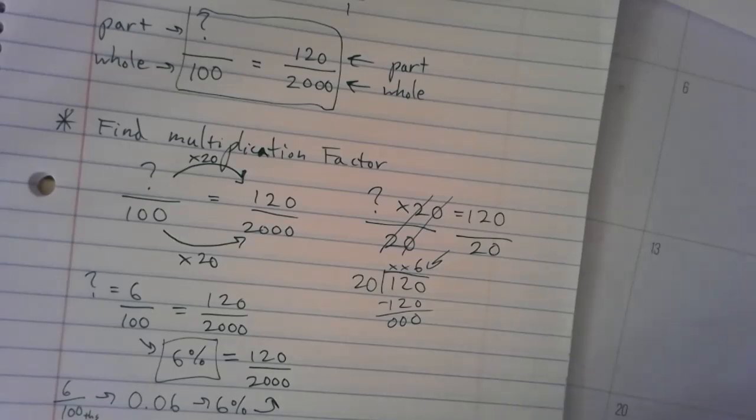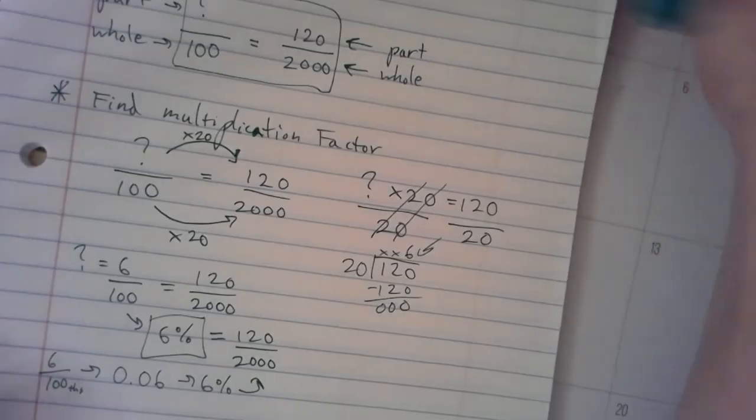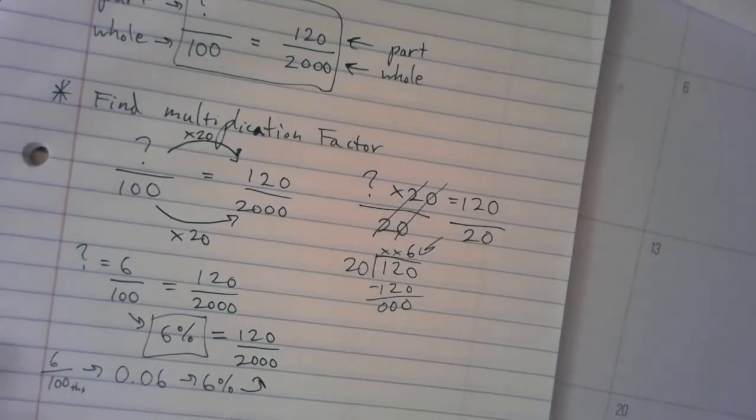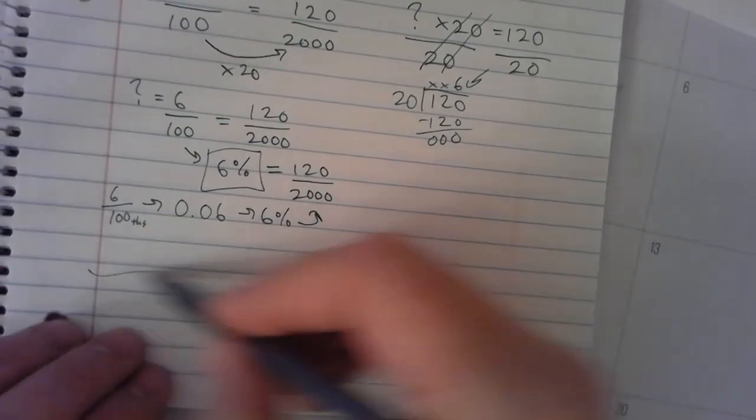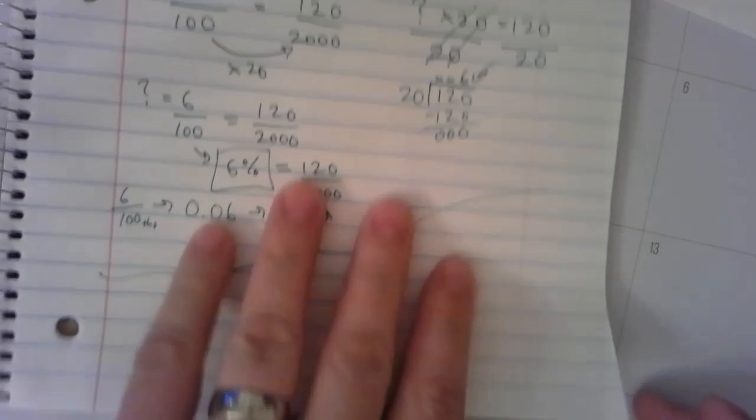So let's look at another idea. Move it, you're in my way. I'm going to go to the next page real quick. We're at 10 minutes. But I want you to see this.